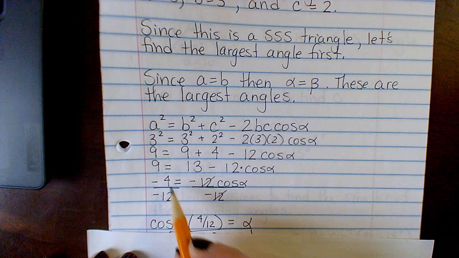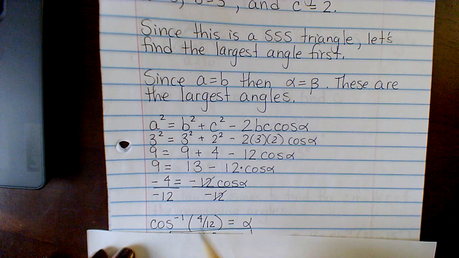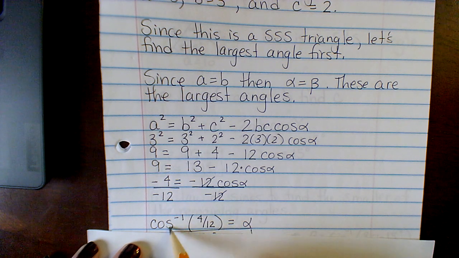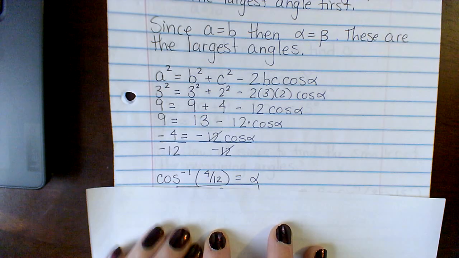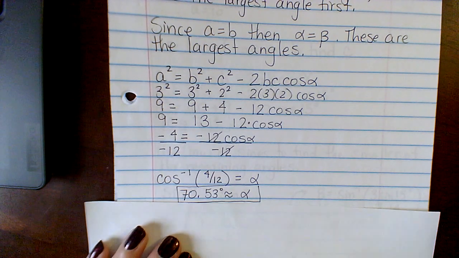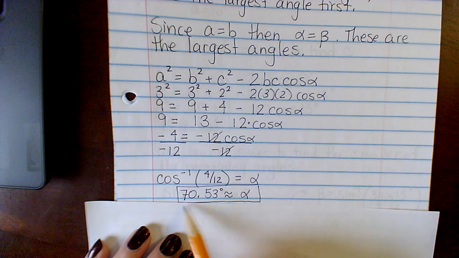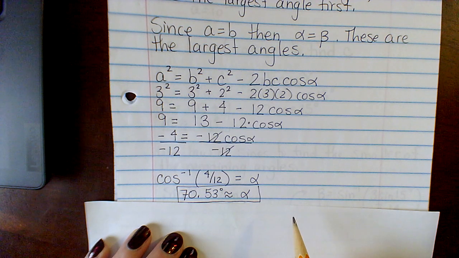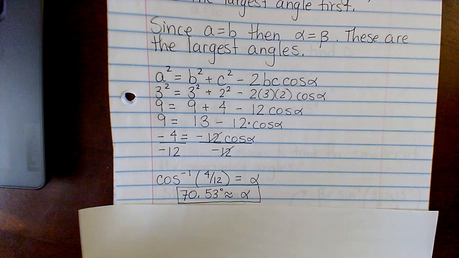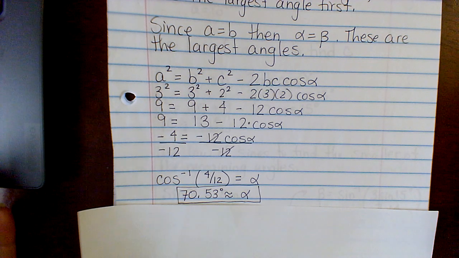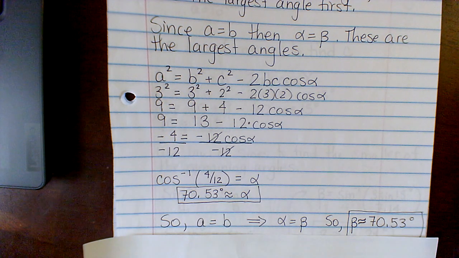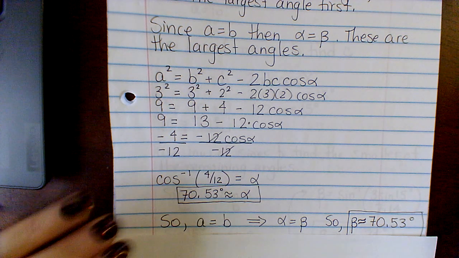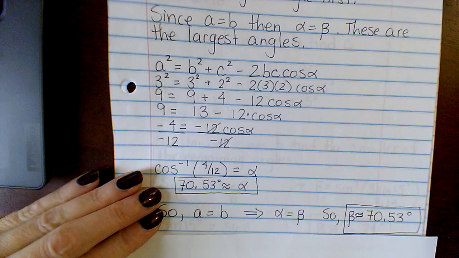So I have cosine alpha equals positive 4/12. If I want to find alpha, I have to take the inverse cosine of it. So the inverse cosine of 4/12 is about 70.53 degrees. So there's alpha. Now guess what? That's also beta. So we don't have to work that hard to find beta. Because a and b are the same, alpha and beta are going to be the same.